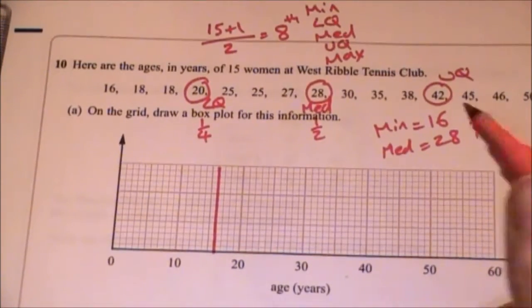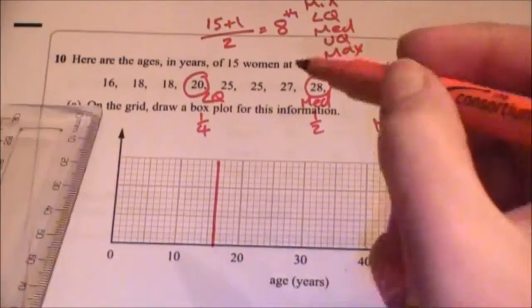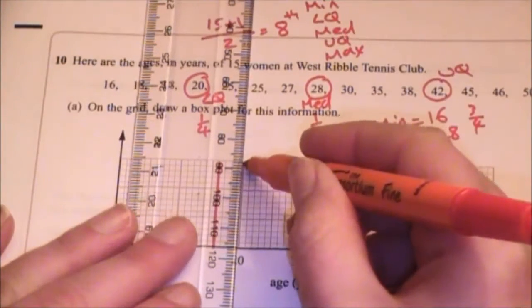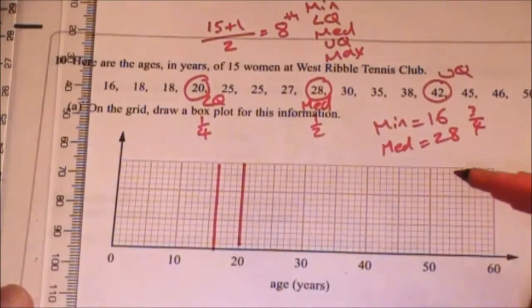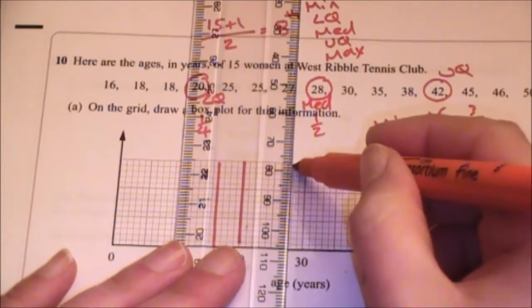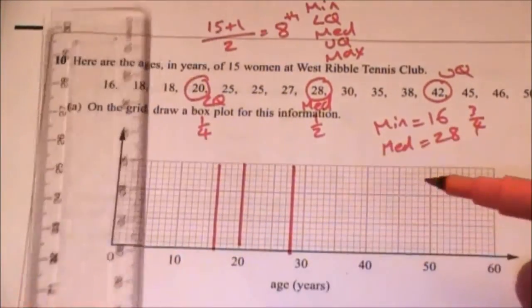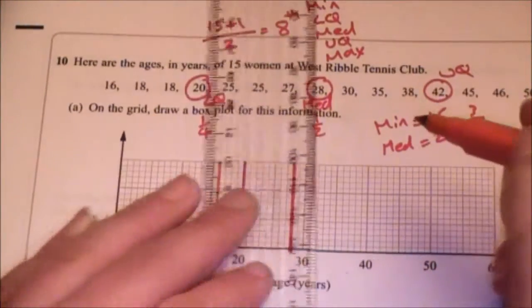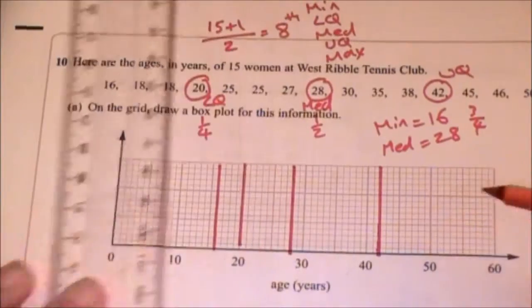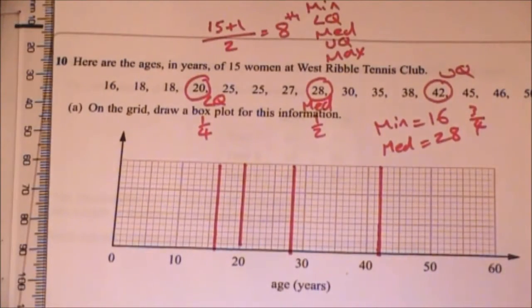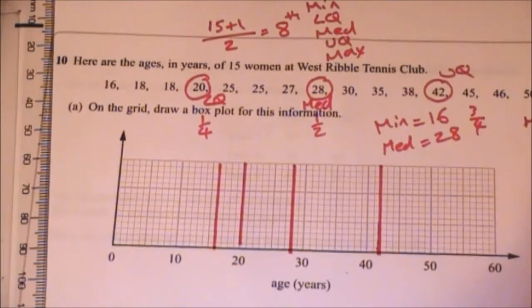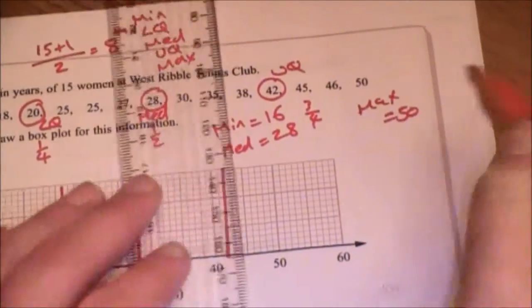I'm going to go ahead and draw all those on now. There's my minimum, 16. My lower quartile was 20. My median was 28. I'm so nervous drawing in pen now after that last question. My upper quartile is 42. And my maximum is 50. So let's draw that on.